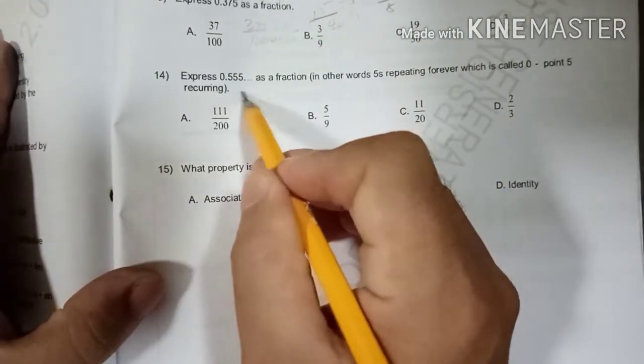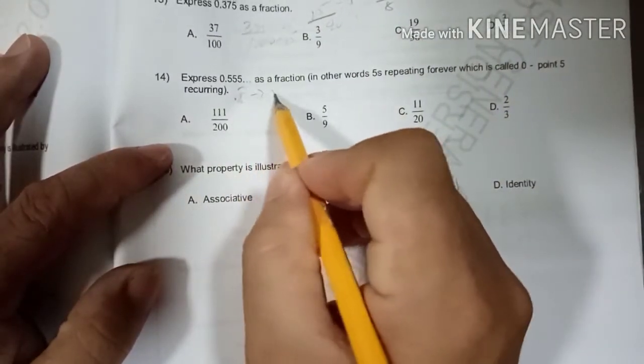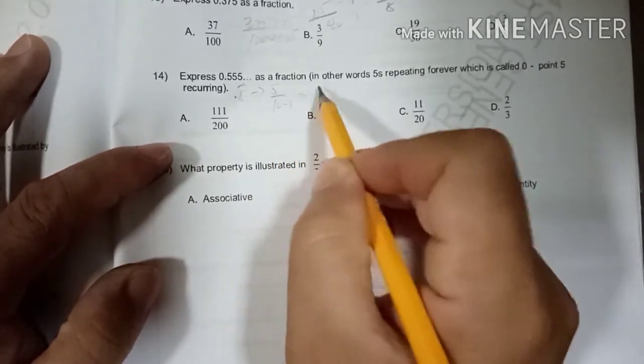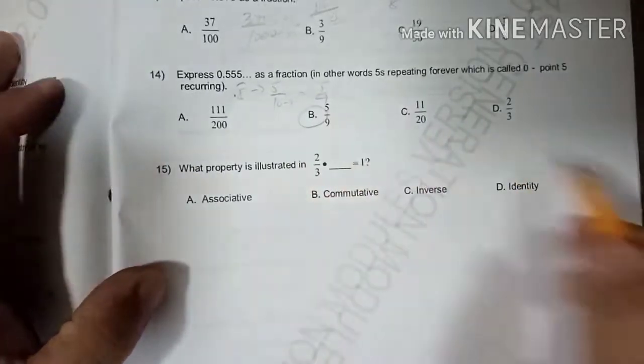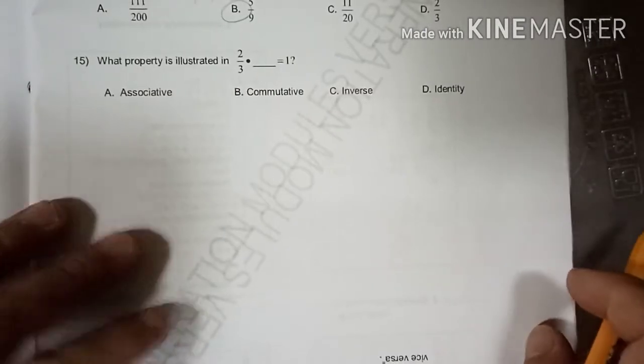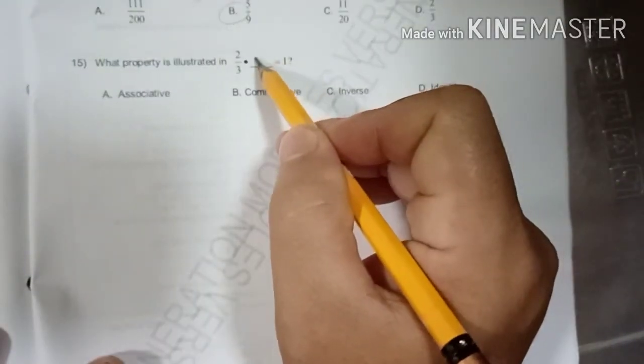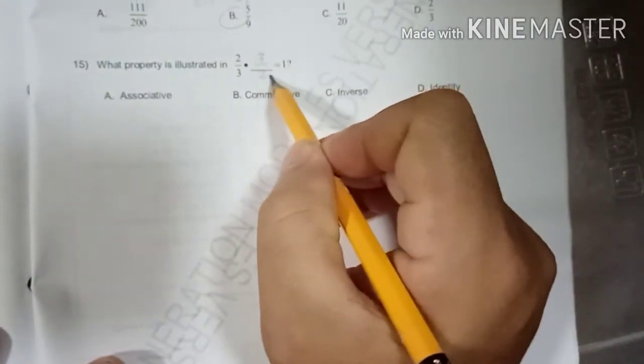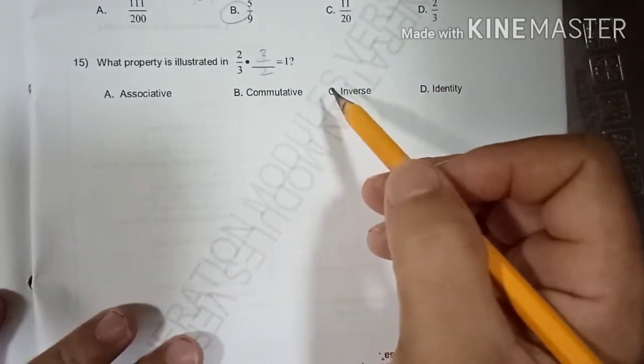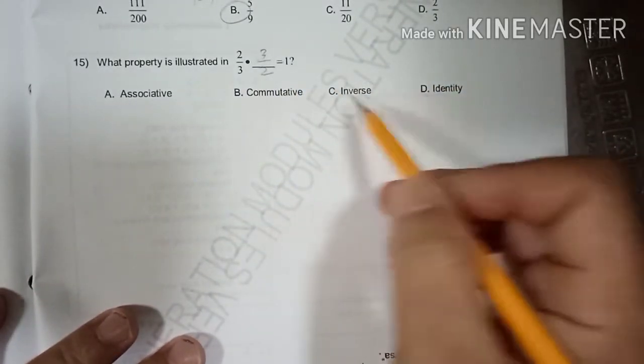So here, express as fraction. So the same. This is 0.5 vinculum. That is 5 over 10 minus 1. That's 5 over 9. Okay, what property is illustrated? Times 1. Okay, you will multiply this one by 3 over 2. It's reciprocal, 1. And this is inverse property of multiplication. Inverse.